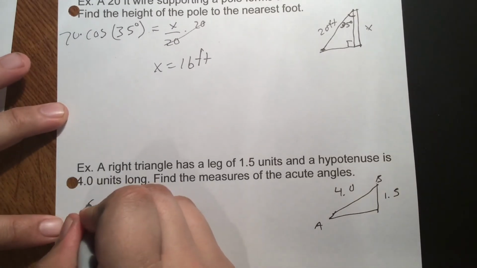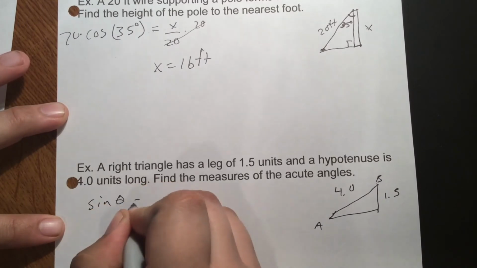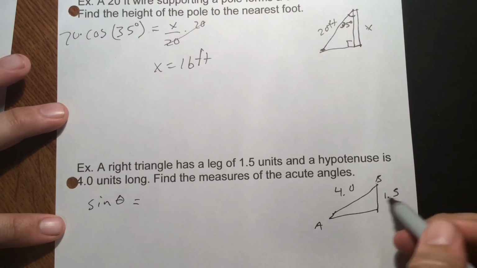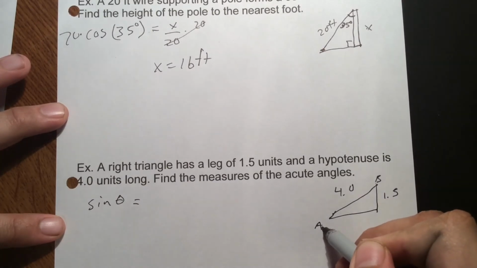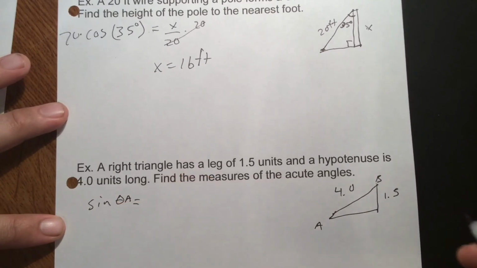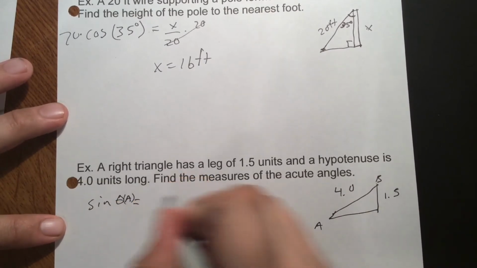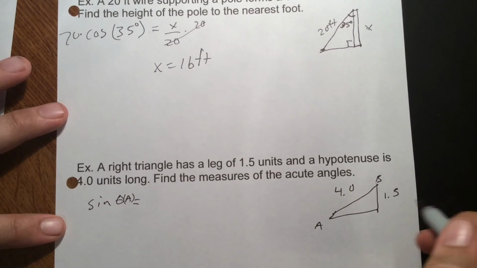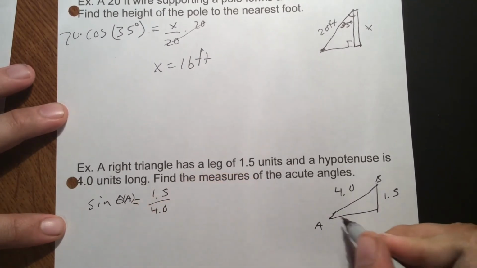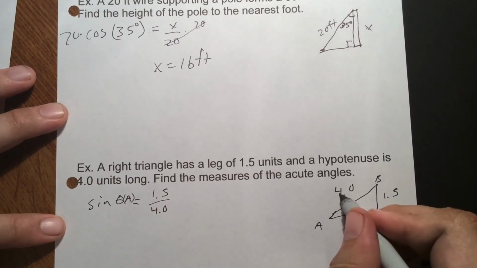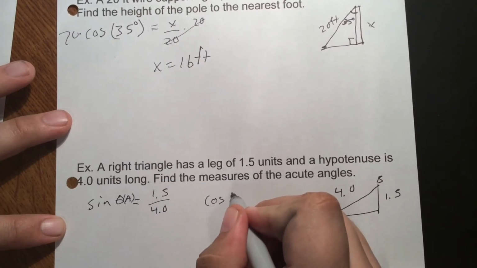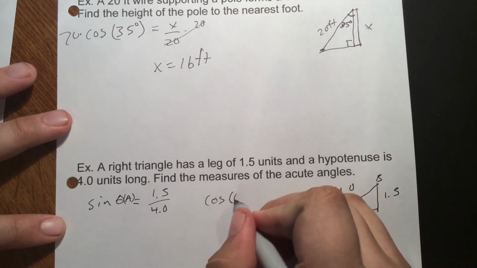So first off, we would have sine of an angle. Sine is opposite over hypotenuse. So we're dealing with sine of A here. So we'd have 1.5 over 4.0 to have opposite over hypotenuse. The other side of this, we'd have to use cosine of that theta.